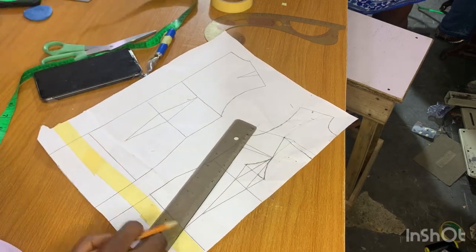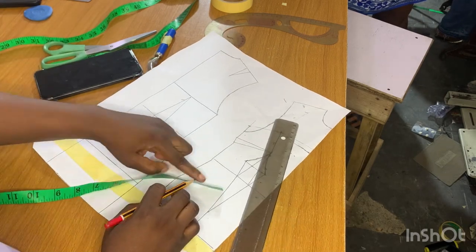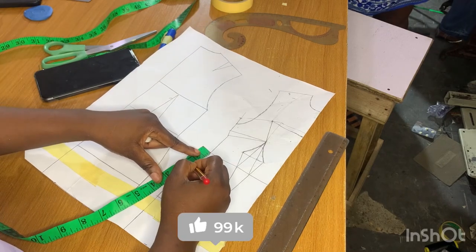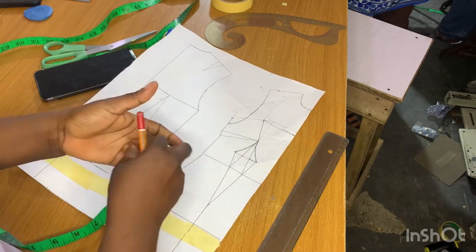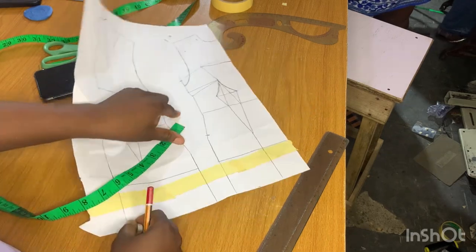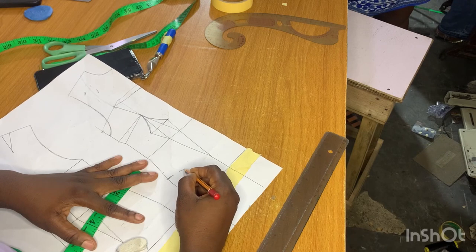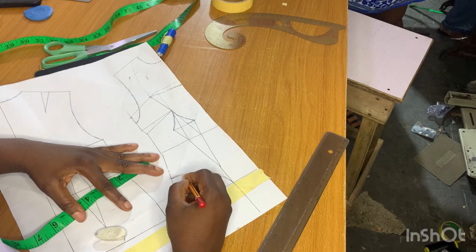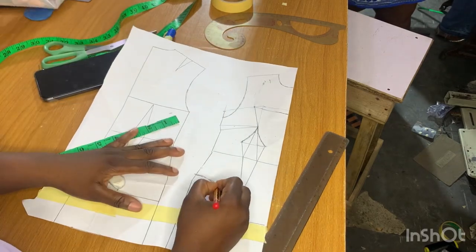Yes, the next thing you want to do from here is to come down from the waistline by your desired amount to draw the asymmetry line that is going towards the dart line. So I came down that amount. You can come down 4 or 5 inches and you draw your symmetric curve into the dart line like so. We are not done with this pattern.